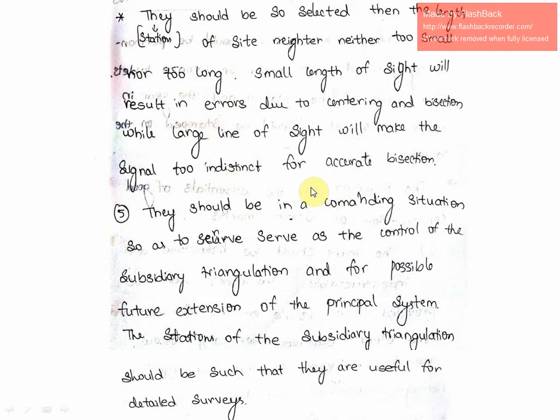If the length is too long, the line of sight becomes difficult, so it will not give accurate bisection. And they should be in a commanding situation so as to serve as the control for subsidiary triangulation.